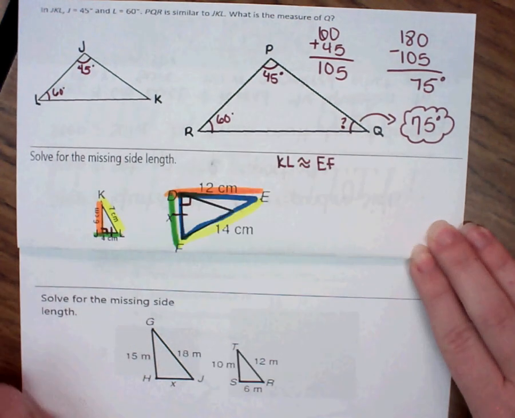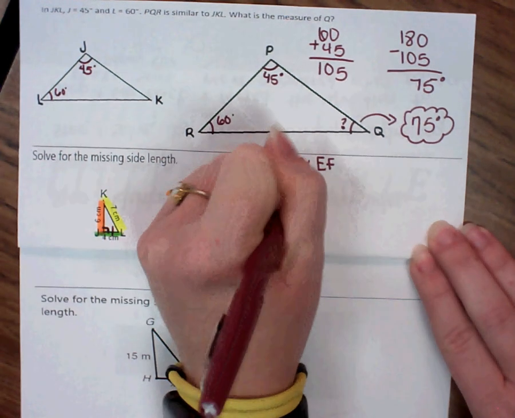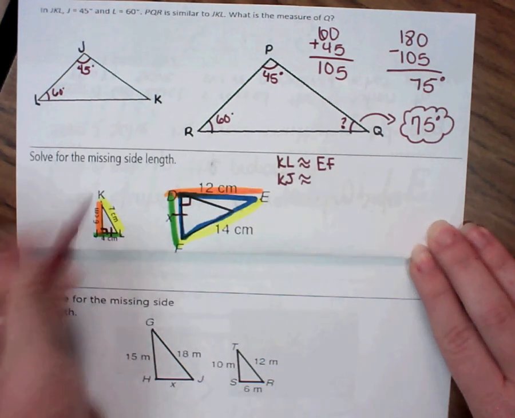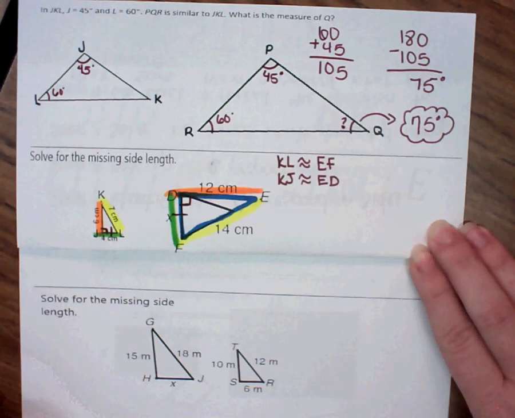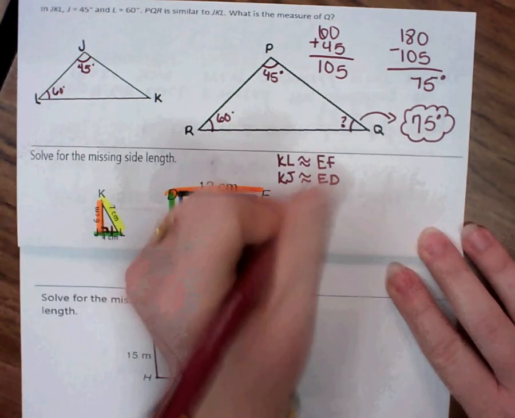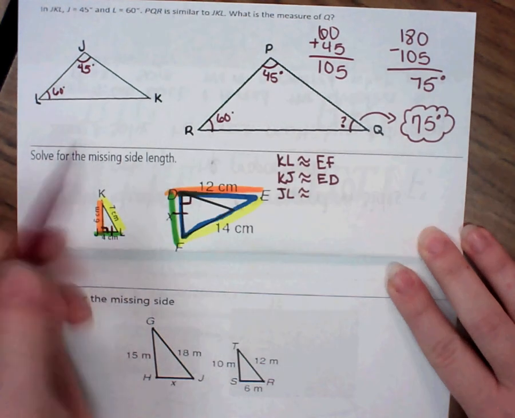I can say that K to J corresponds to ED. And I can say that J to L corresponds to DF.